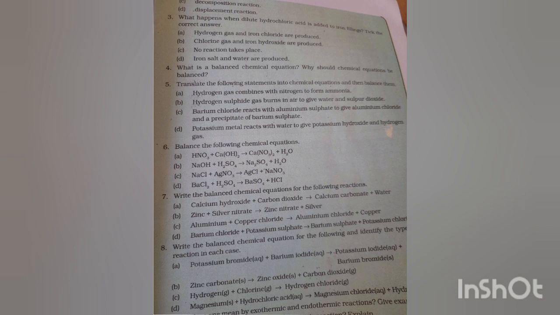Third question is, what happens when dilute HCl is added to iron filings? So options are hydrogen gas and iron chloride are produced, chlorine gas and iron hydroxide are produced, no reaction takes place, iron salt. So HCl plus iron.